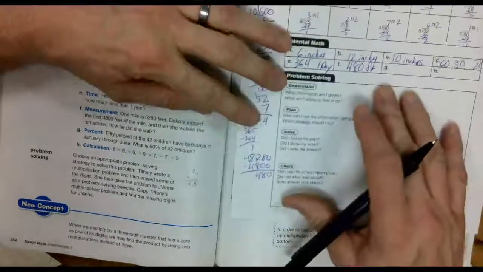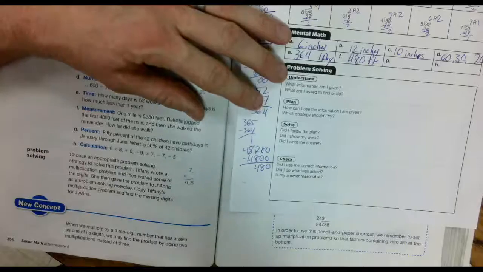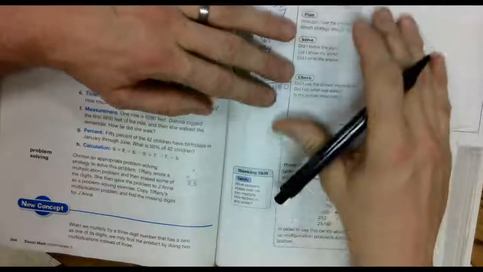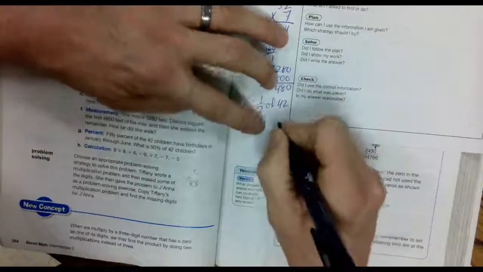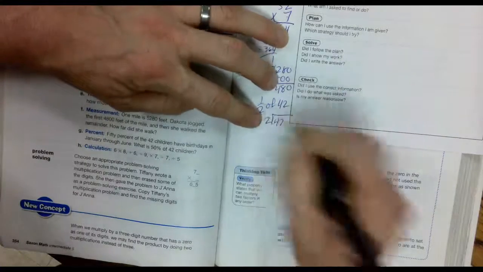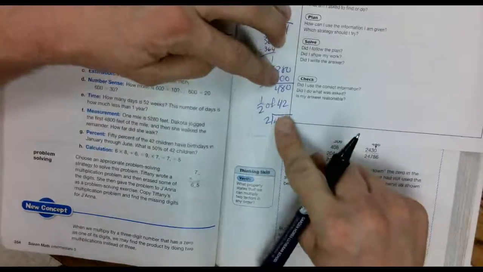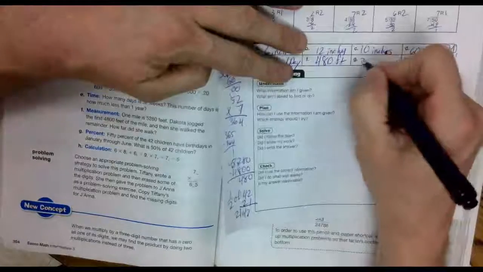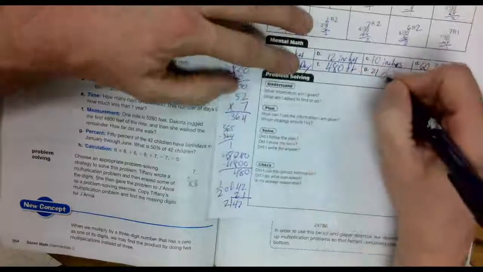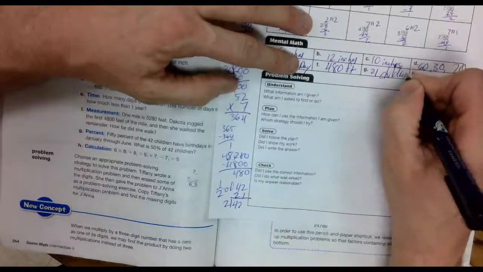G. 50% of 42 children have a birthday in January through June. What's 50% of 42? When I say 50%, you say 1/2. Divide by the bottom number. 42 divided by 2. Let's do short division. 2 goes into 4 twice, and 2 goes into 2 once. 21 what? 21 children.